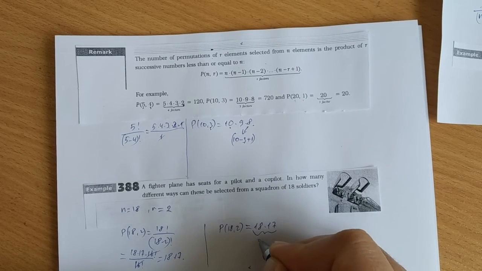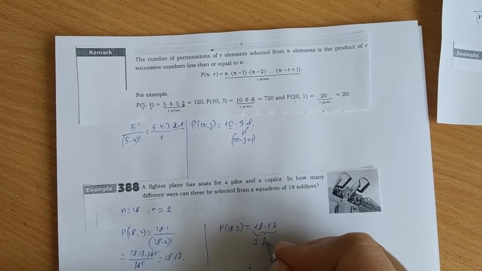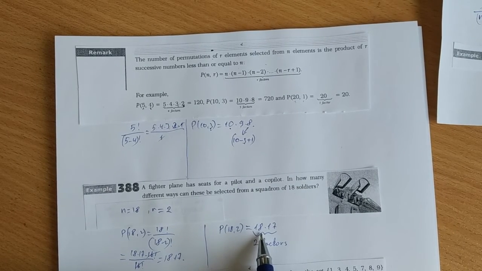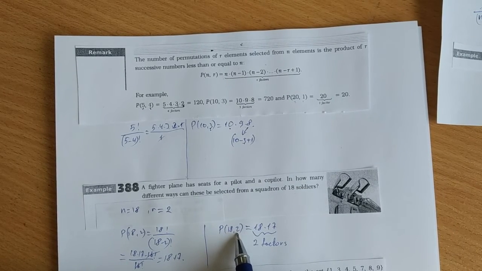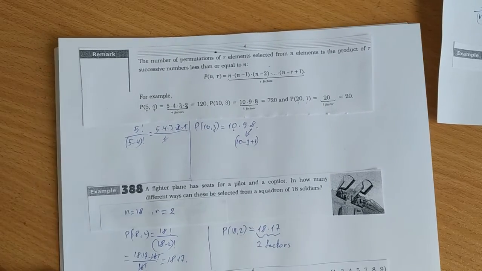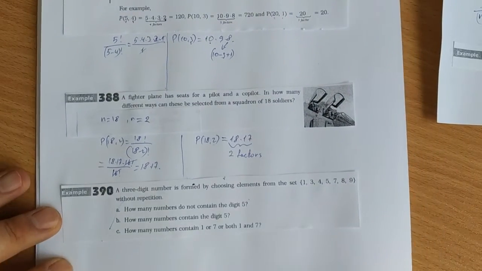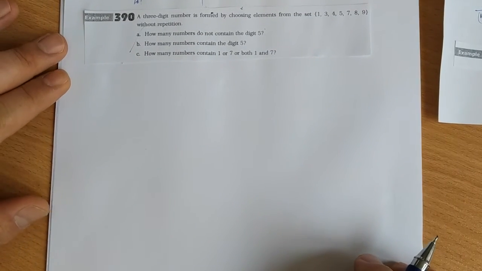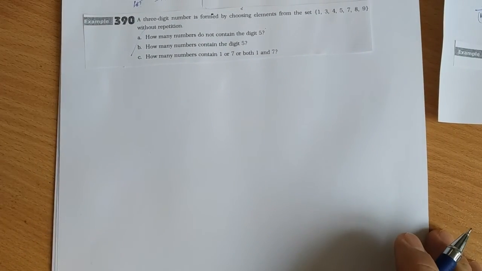We will have just 2 factors, that means 2 multiplied numbers. Here we were selecting 2, and we have 2 factors. You see? The same thing.